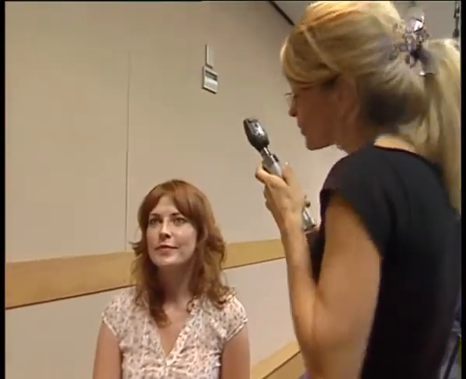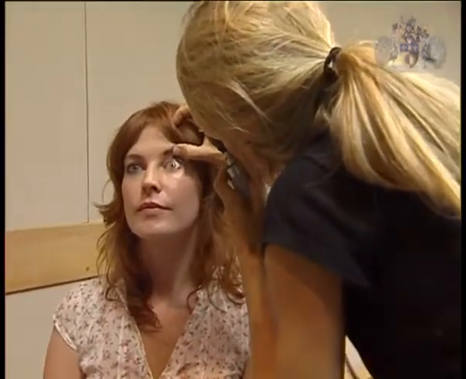Examining the patient's left eye. Alright, thank you. Stand on the patient's left side, ophthalmoscope in your left hand to your left eye. This often requires a lot of practice, but you will need to demonstrate this technique.